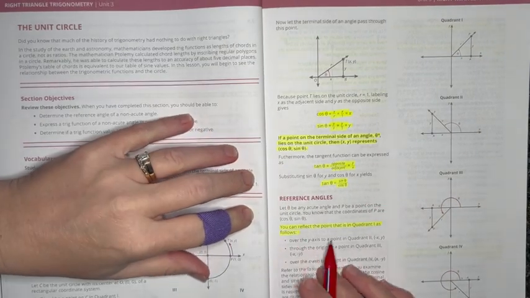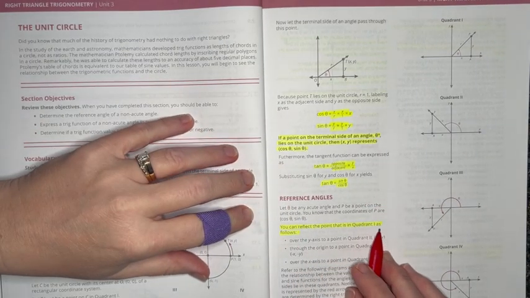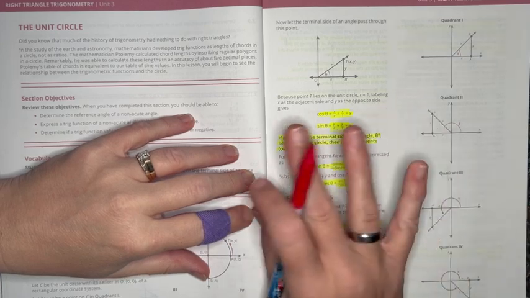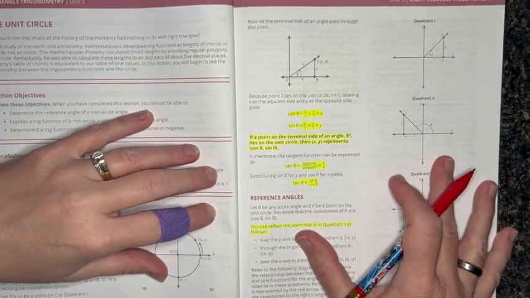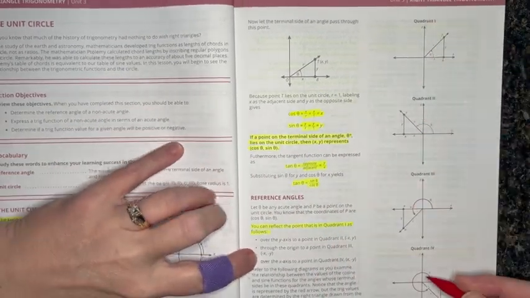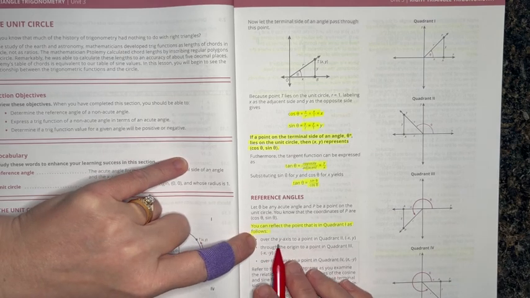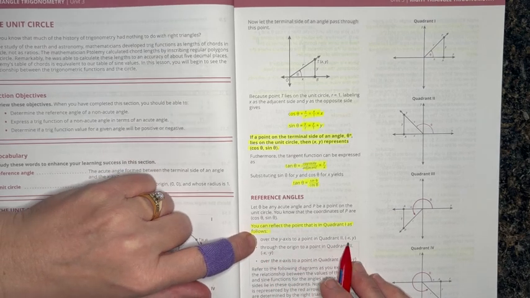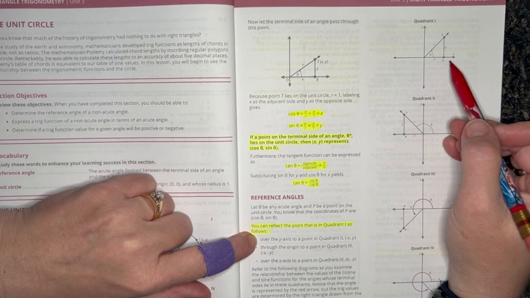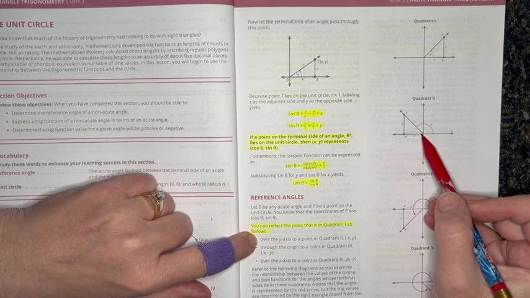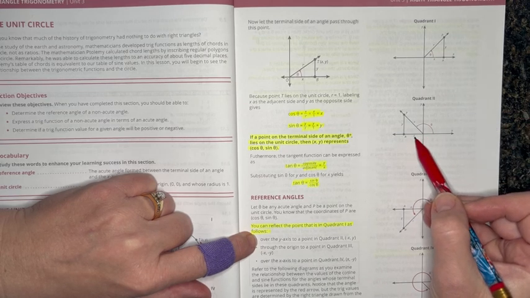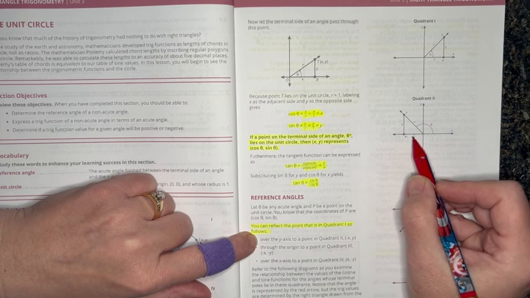It says here you can reflect the point that is in quadrant 1 as follows. Reflect means, you know, move it around, right? So we're going to follow along here. We can reflect it over the y-axis to the point in quadrant 2 when we make our x value negative. So same values, except this time our x value is negative, okay?